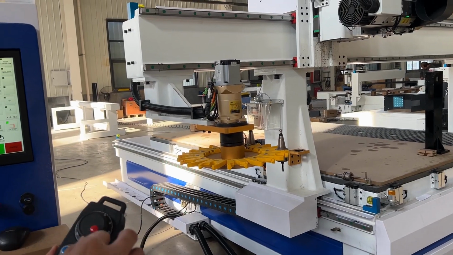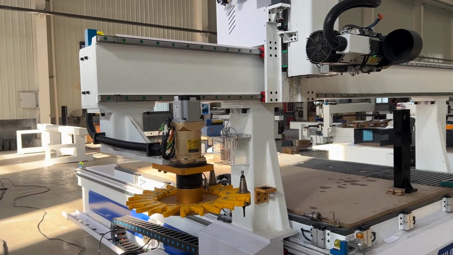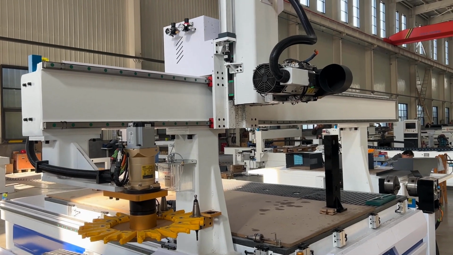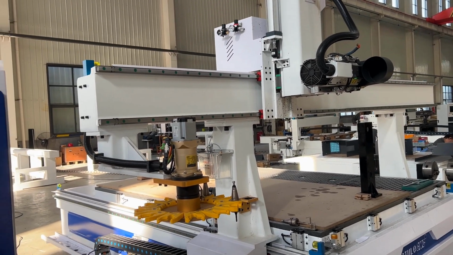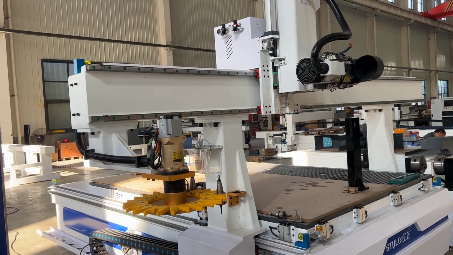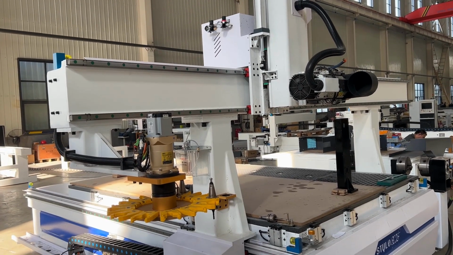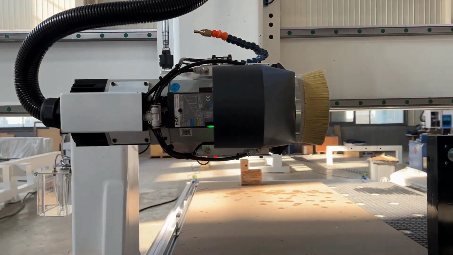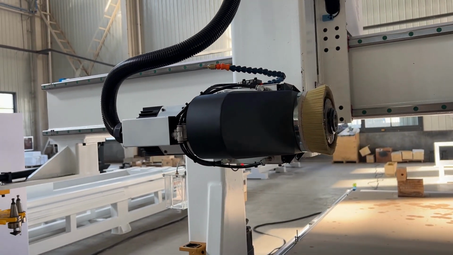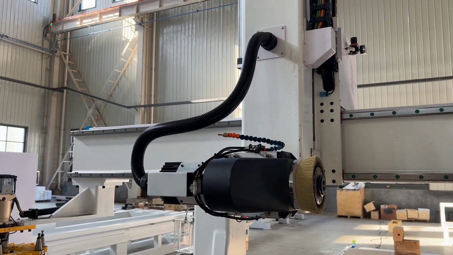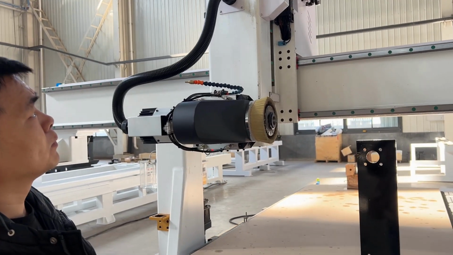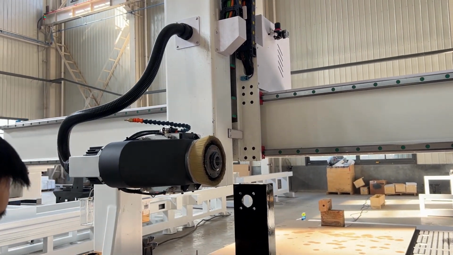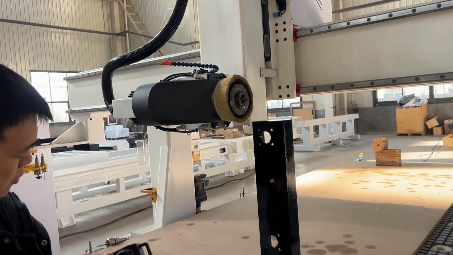Continue using the remote control to move the XYZ axis. Bring the end face of the spindle into contact with the side of the square ruler.